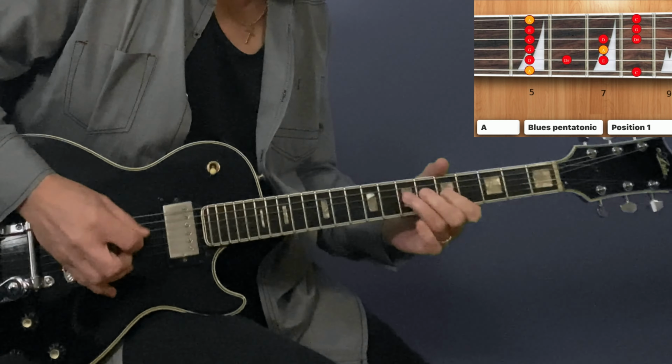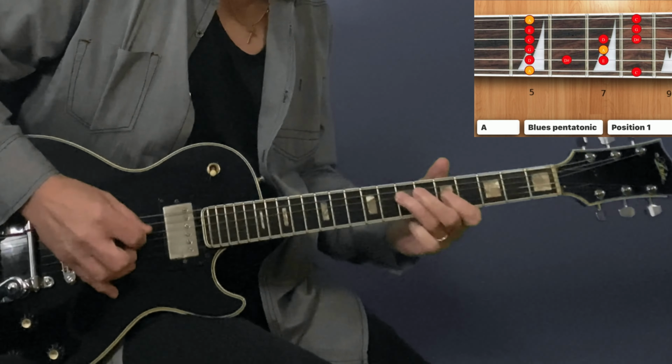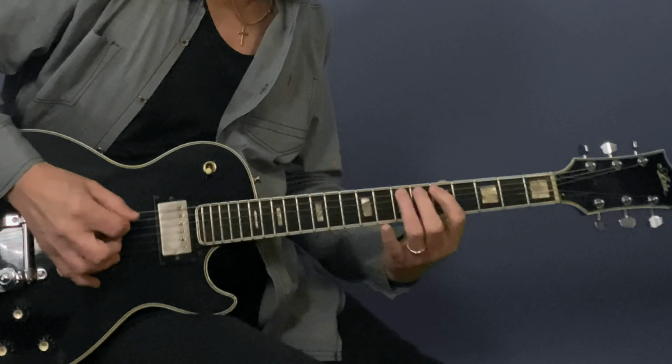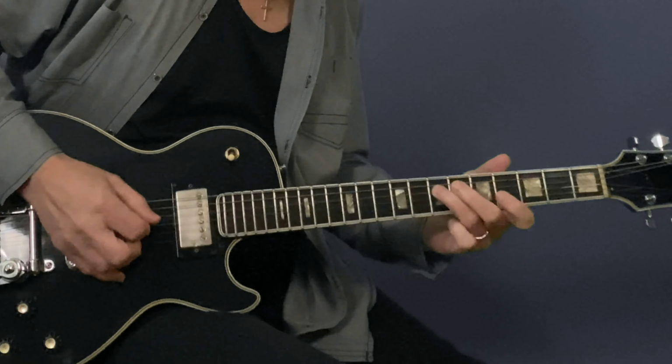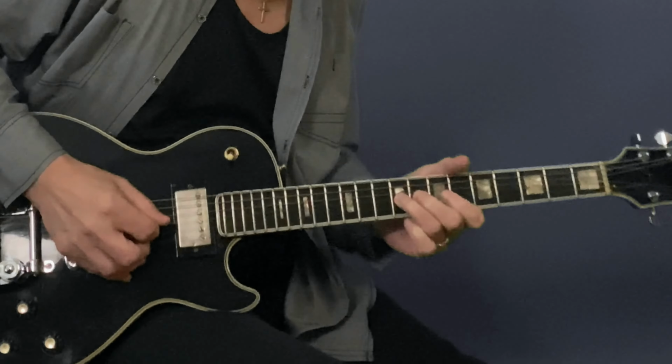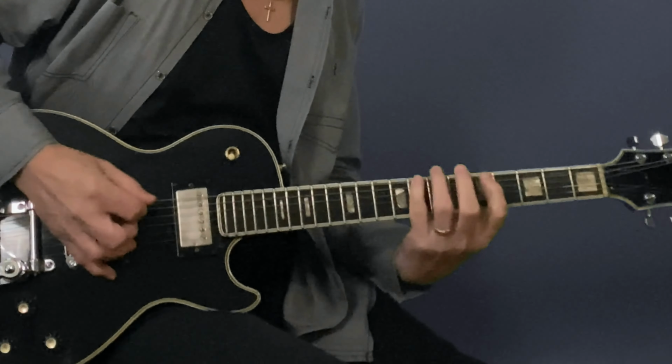Here is the A pentatonic blues scale. Once again, this is the blues note or flat 5 note. The reason it is the flat 5 is because if you were playing this as a 7-note scale, which would be the Aeolian scale, this note would be a half step down from the 5th note of the scale. Check it out. 1, 2, 3, 4, 5, and we're a half step down to this note right here. 1, 2, 3, 4, 5. We're a half step down.